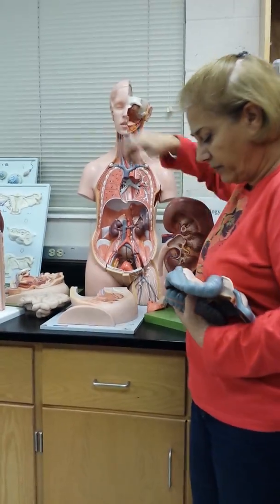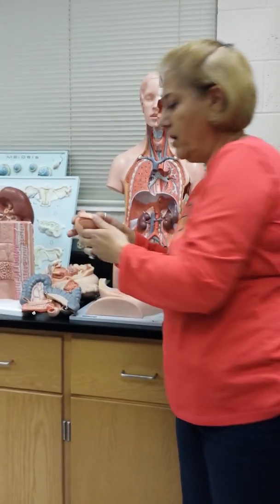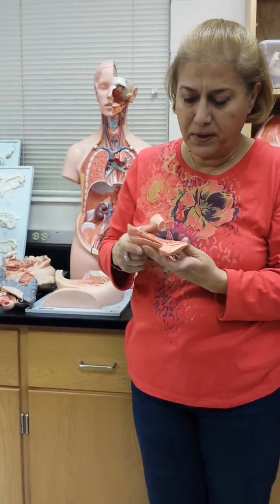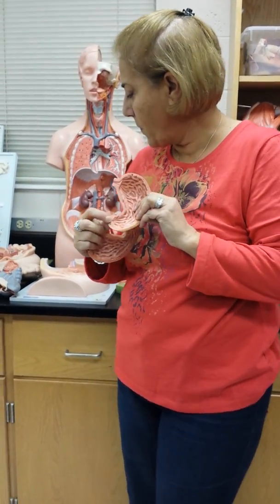Esophagus, right, stomach, the lesser curvature, the greater curvature. If you open the stomach, right here is the pyloric sphincter.